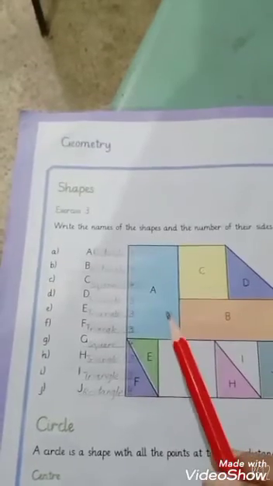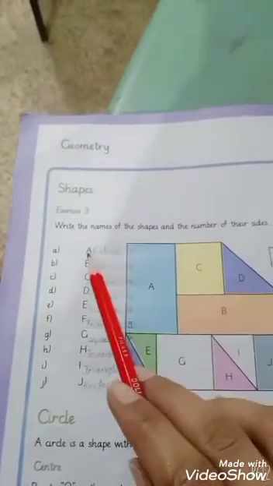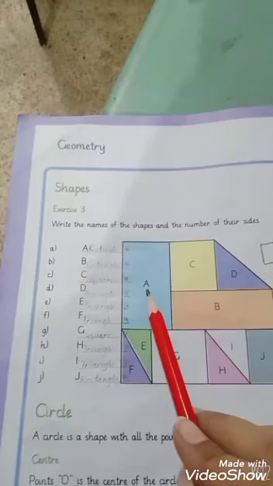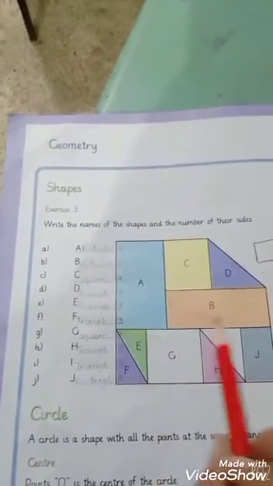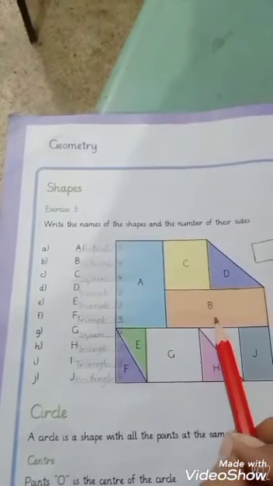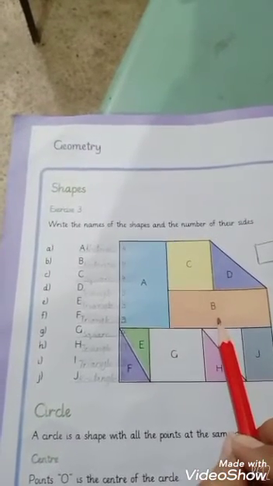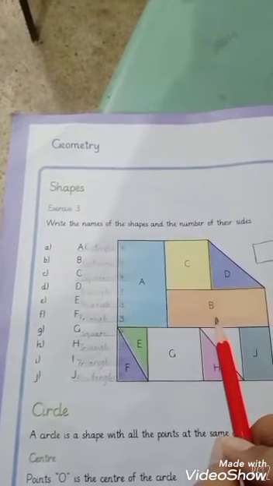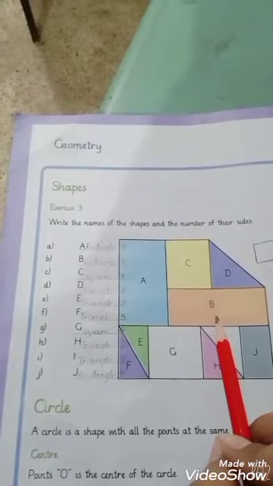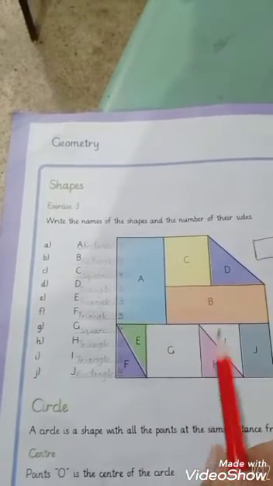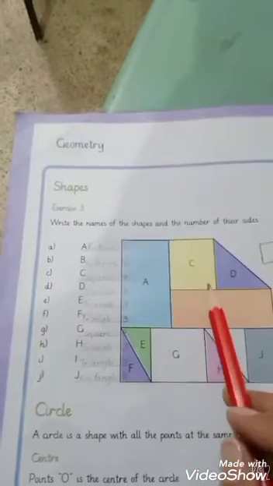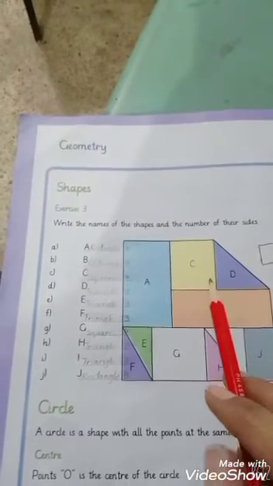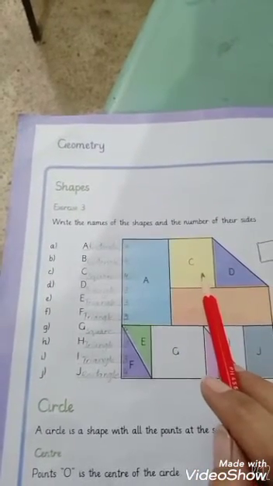So, question A has a rectangle shape, so its sides are 4. And question B is also a rectangle shape and its sides are the same, 4. Next one, C, has a square shape and its sides are 4.